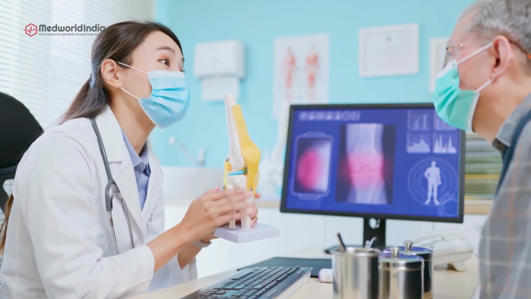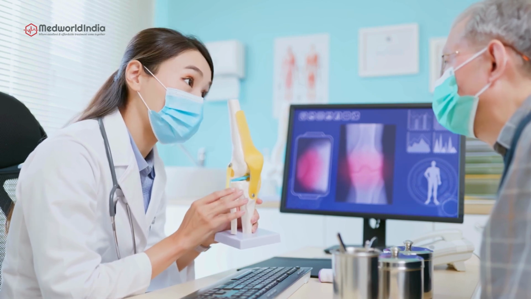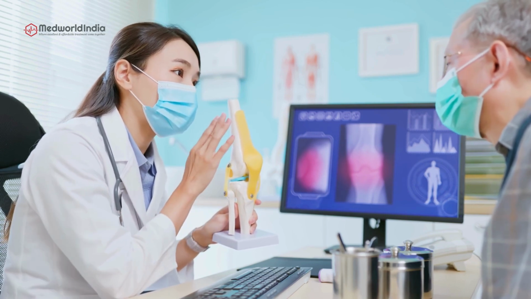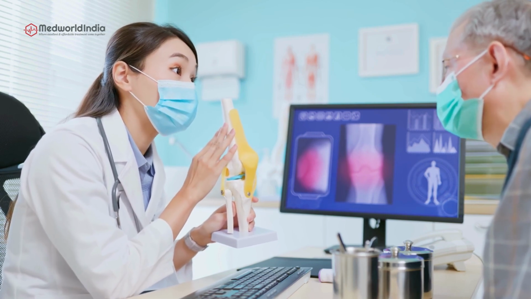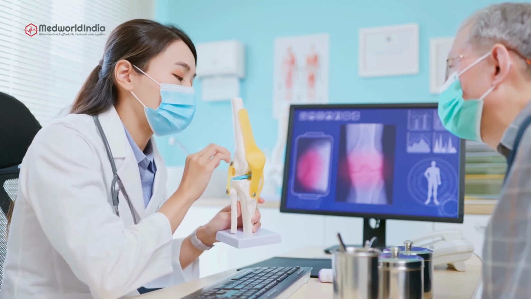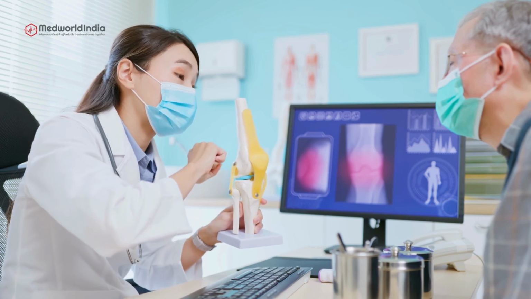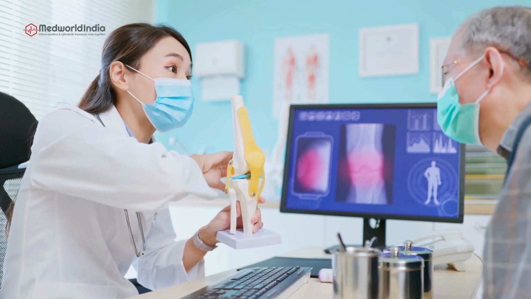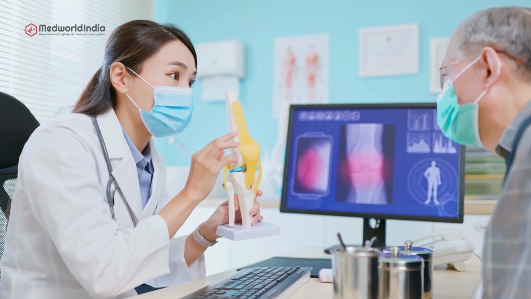4. Total knee replacement, also known as total knee arthroplasty. The most common surgery for advanced arthritis, involving replacing the entire knee joint with a prosthetic implant. Effectively relieves pain and restores mobility for most patients. Recovery can take several months, with full recovery taking up to a year.